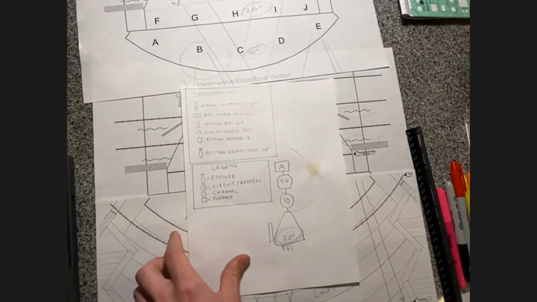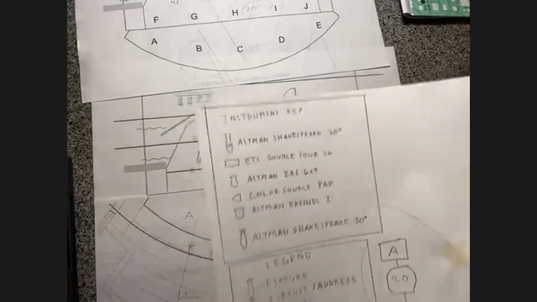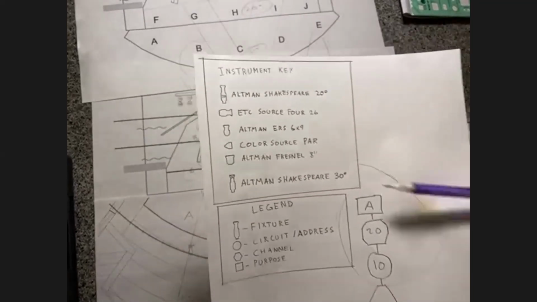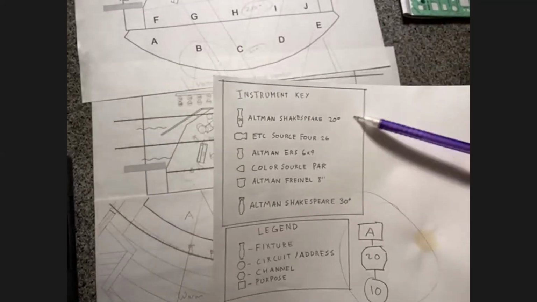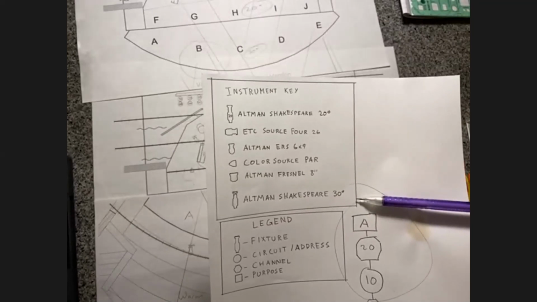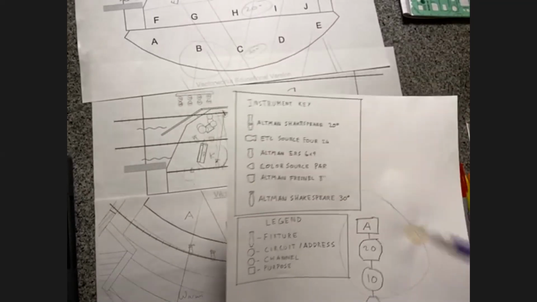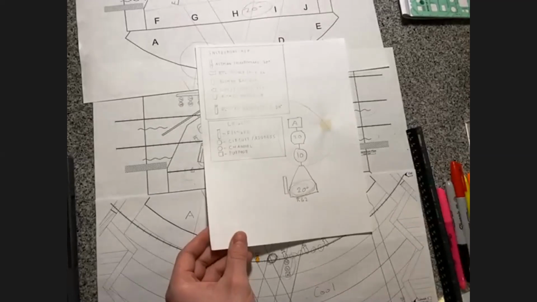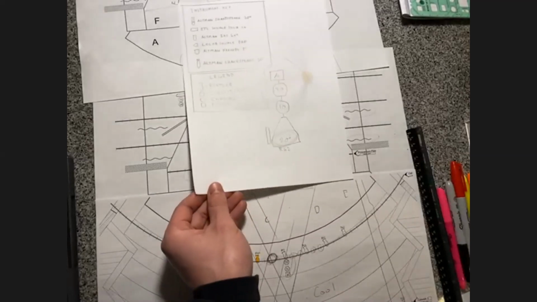So in your instrument key, which will include all of your instruments, you need to count those as 2 different instruments, even if they're technically both Shakespeares. Does that make sense?